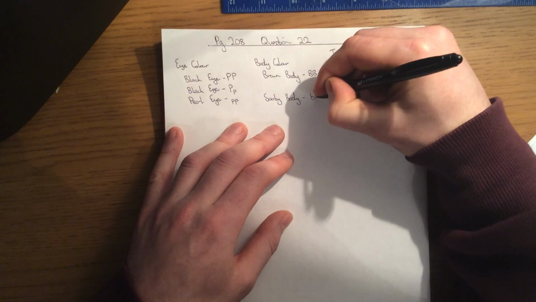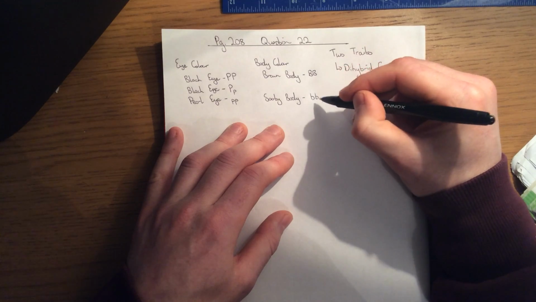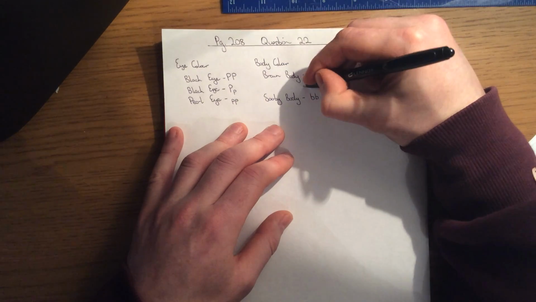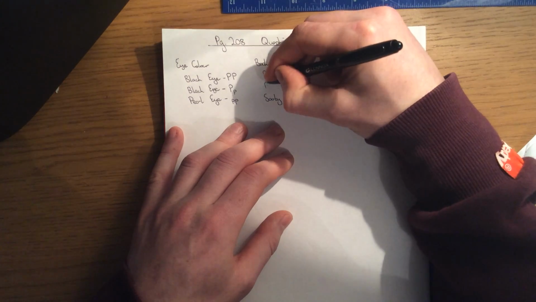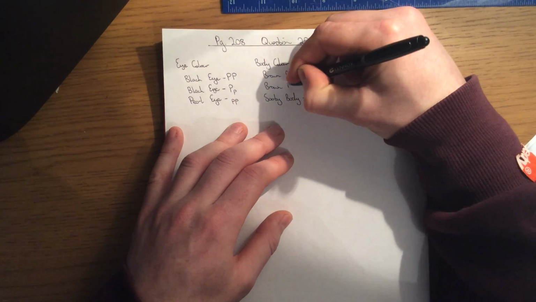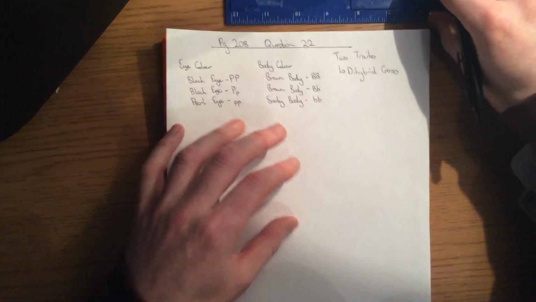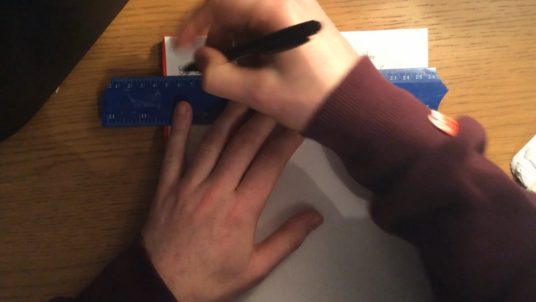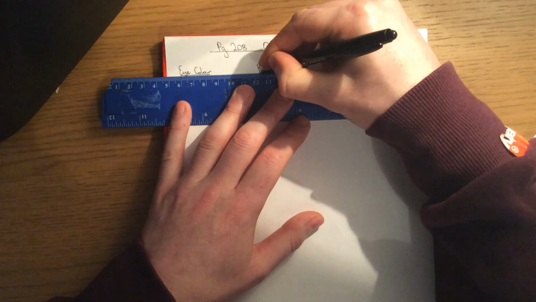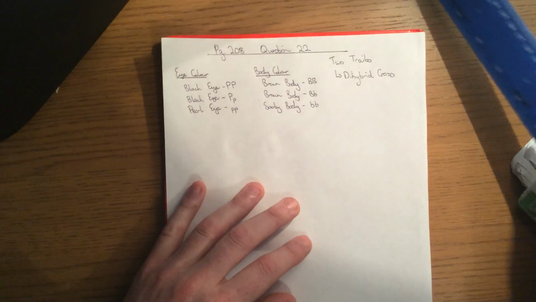So capital B, small b: our homozygous dominant and then homozygous recessive. Our heterozygous condition, in this case capital B, lowercase b, there is dominance there, so this is going to be brown body as well. Okay, so we'll make sure these are nice and clear so we can refer back to them as we progress through the question. So we have eye colour and then body colour.